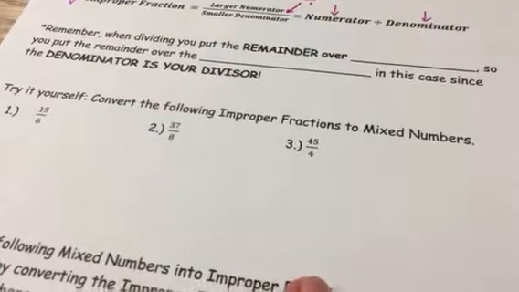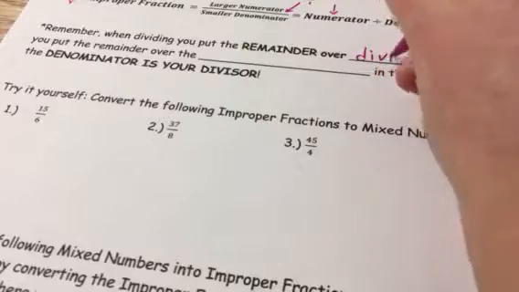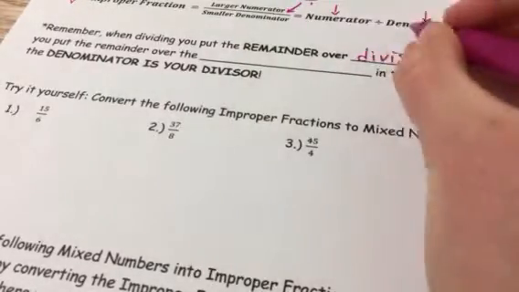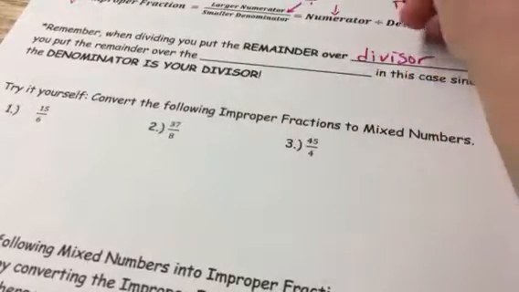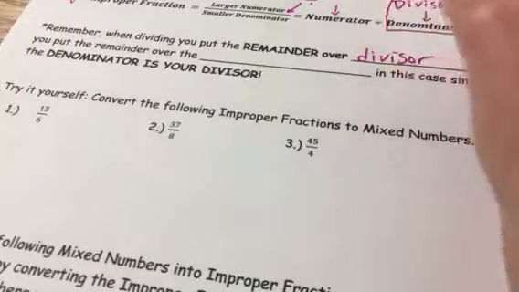And remember, when dividing, we talked about this in our long division unit. When dividing, you put the remainder over divisor. And which one of these two pieces is the divisor? The denominator was your divisor.